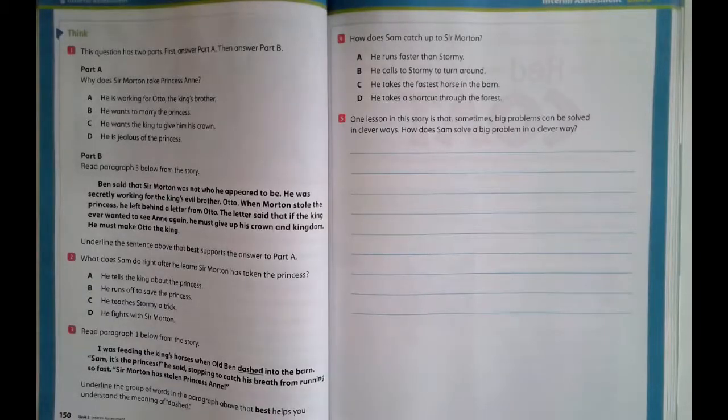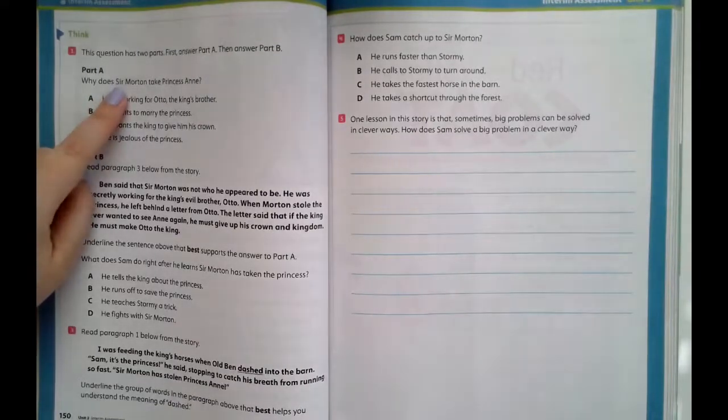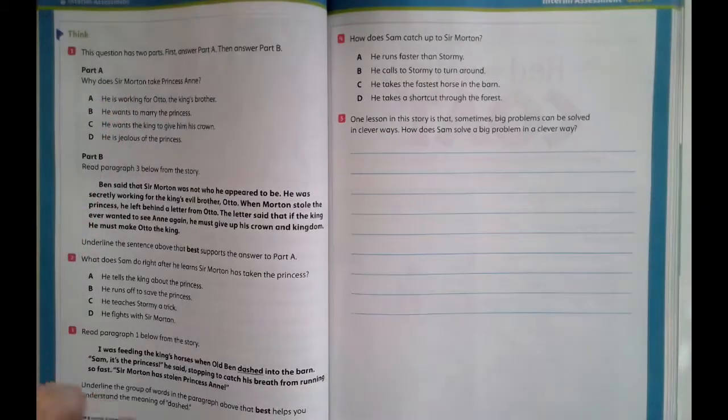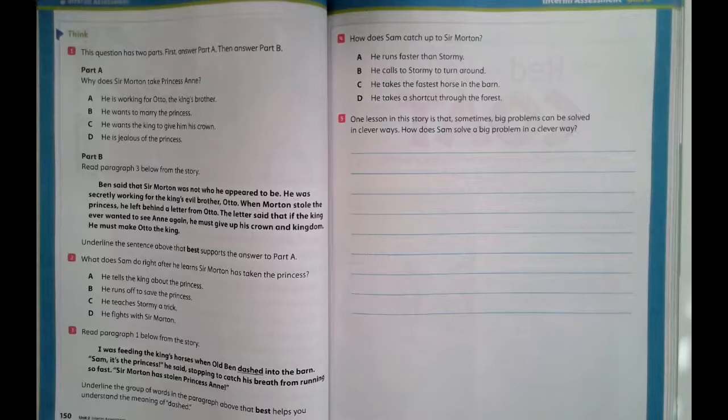C says he wants the king to give him his crown. Well, part of it sounds familiar, right? We know that Otto wants to be king, but this says, why does Sir Morton take Princess Anne? It doesn't say Otto, so that means it's trying to trick you. It cannot be C. D. He is jealous of the princess. No, I don't think he's jealous. I think he's on a mission, right? So I think it's A.